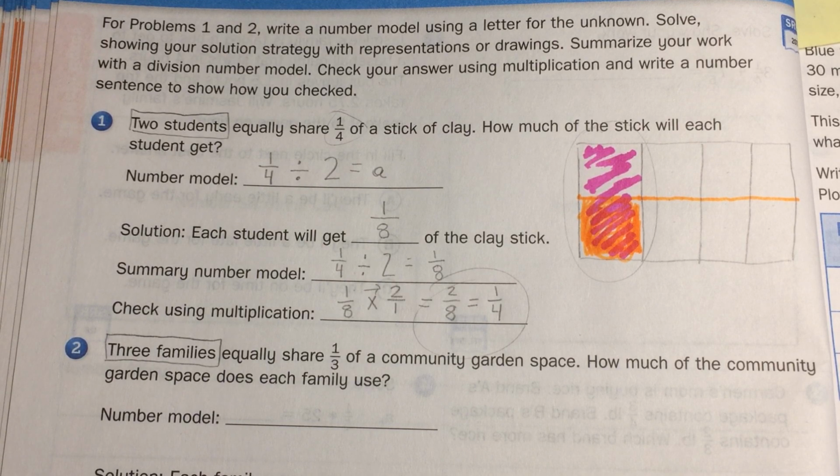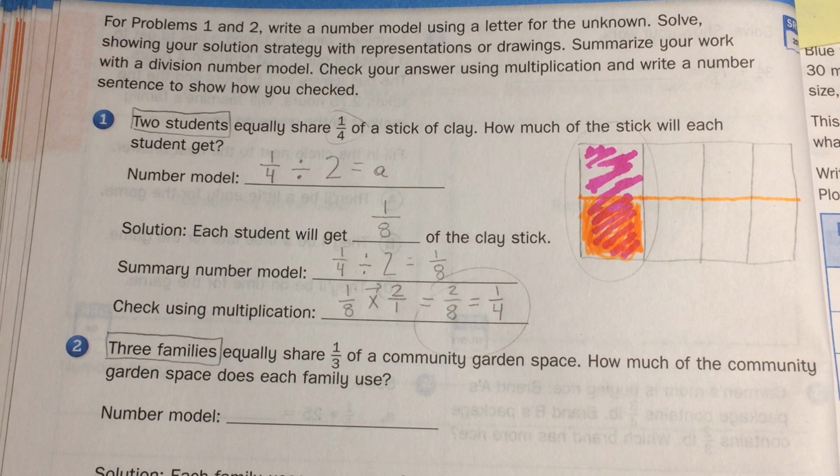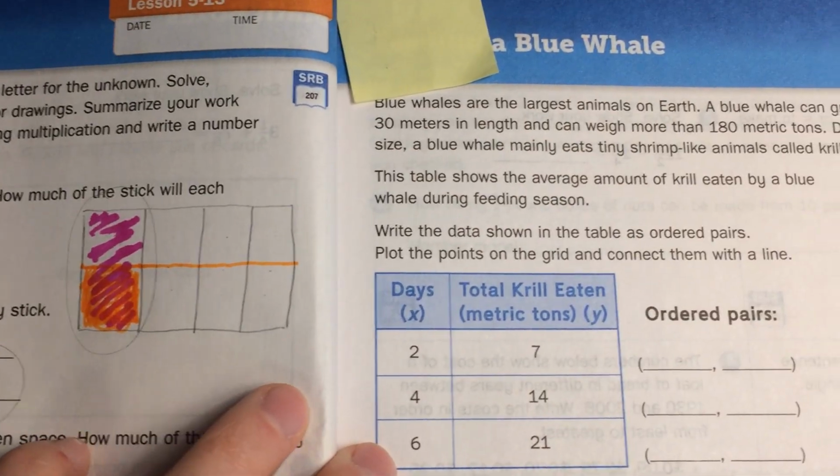Okay, do I have time? Yeah, okay. Looks like we're coming up on 9 minutes here. Sorry about that. This is a little bit of a longer lesson than we've had in recent days. While I've got you, I'm going to swing over to the blue whale.